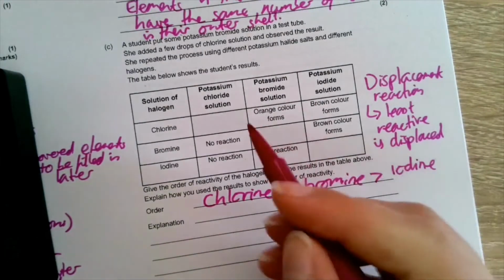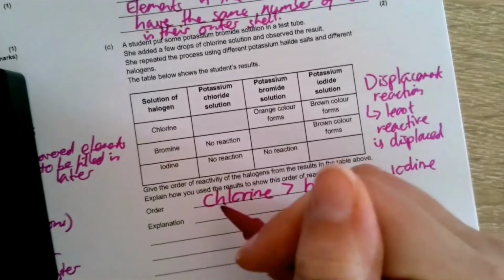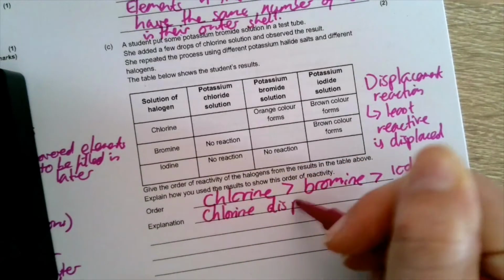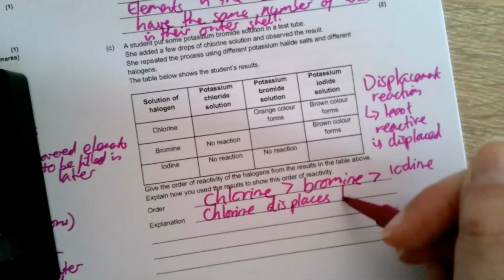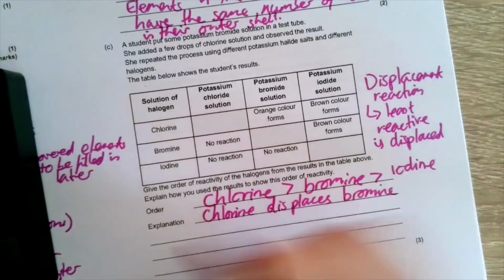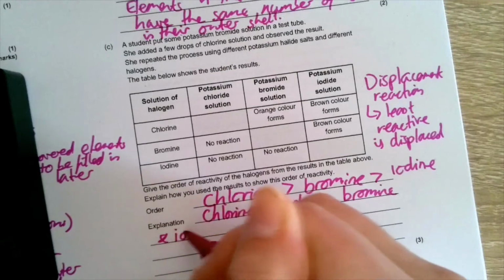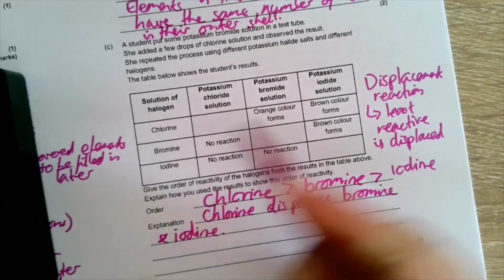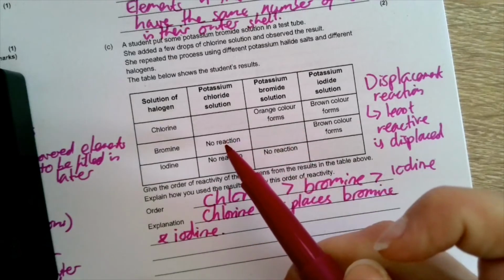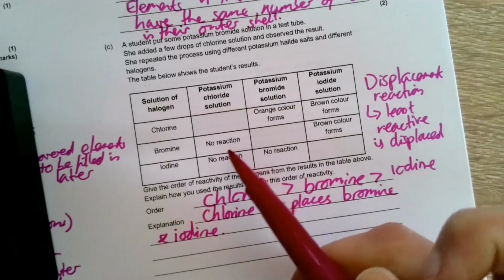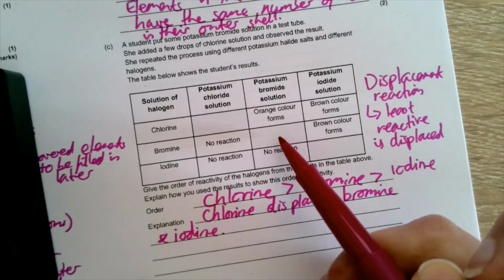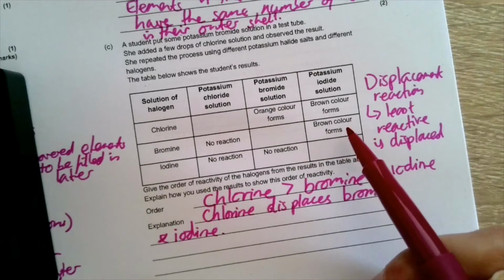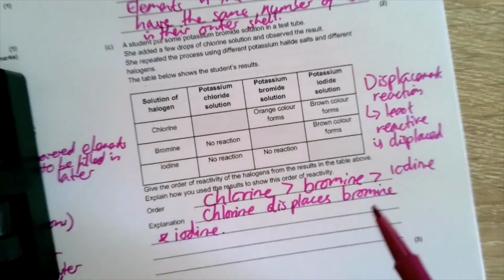And we can see that in the table, chlorine displaces bromine and iodine, whereas our bromine, obviously less reactive than chlorine, which we've established here. Same reaction as itself in potassium bromide, but here again we see that iodine being displaced, so we know that bromine is more reactive than iodine.